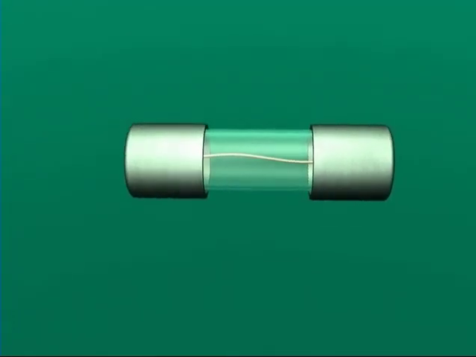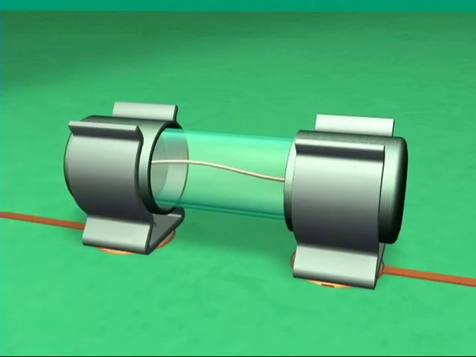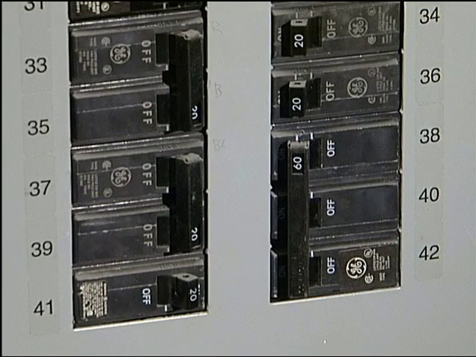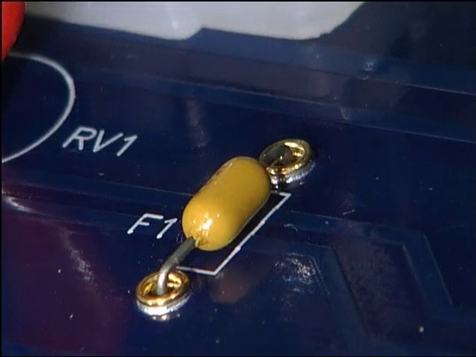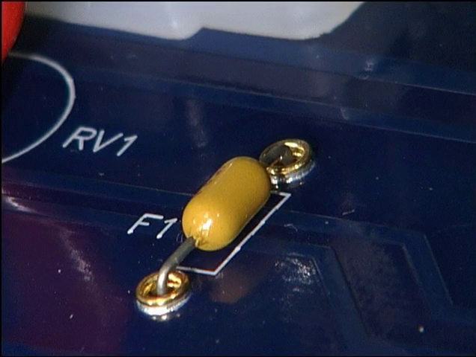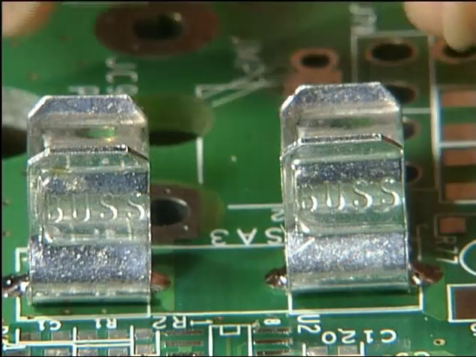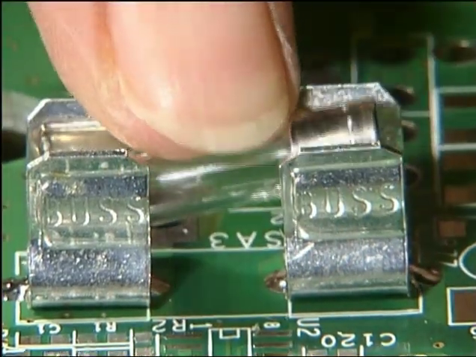Fuses and circuit breakers protect a circuit from electrical overload by intentionally failing before the overload damages the circuit. A circuit breaker is a fuse that can be reset after failing. The reference designator for a fuse is the letter F. CB designates a circuit breaker. These components are measured in amps and volts. The value is usually marked on the component along with the part number.